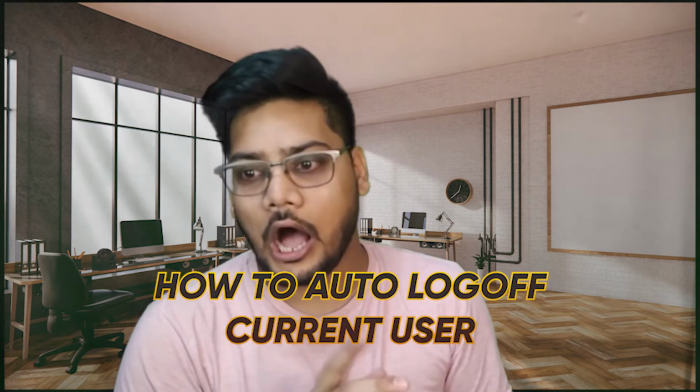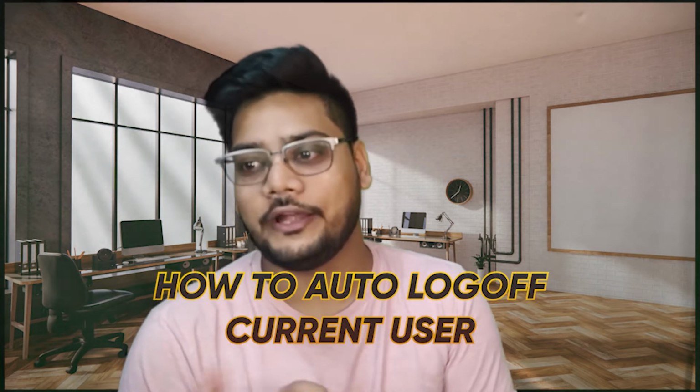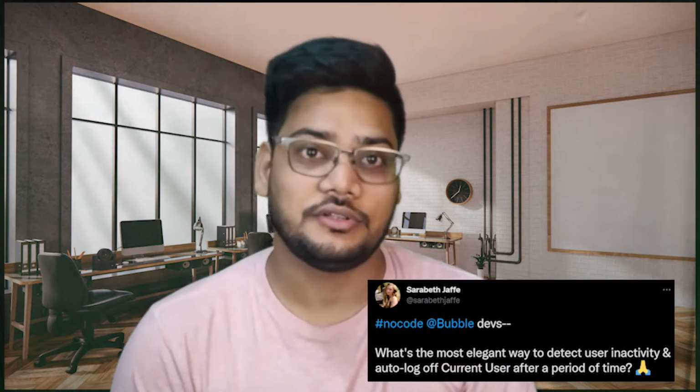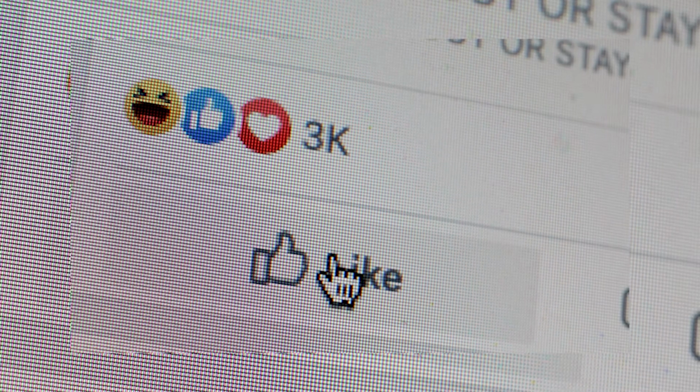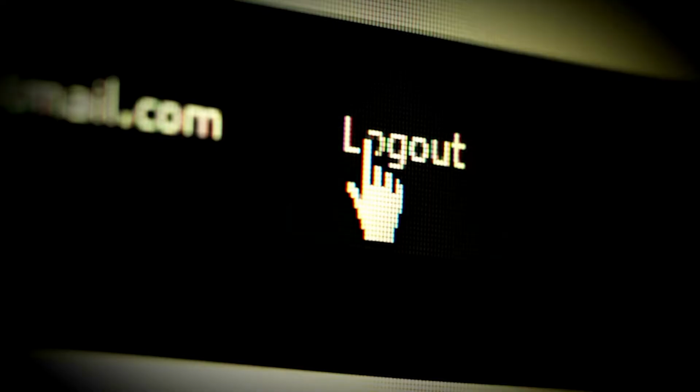The next question is how to auto log off the current user after a period of time. This is a repeating question, I keep getting it. For example, in the case of social media, whenever someone visits Facebook, it should auto log out after 7 days of inactivity or something like that. So how can you do that in Bubble?